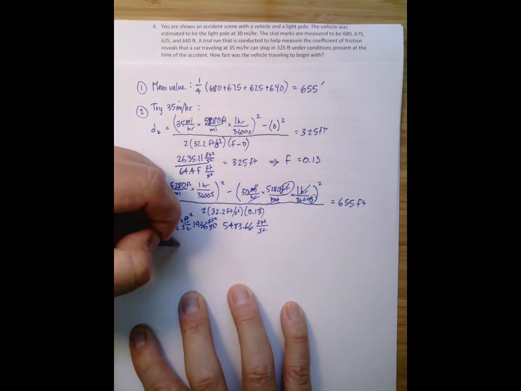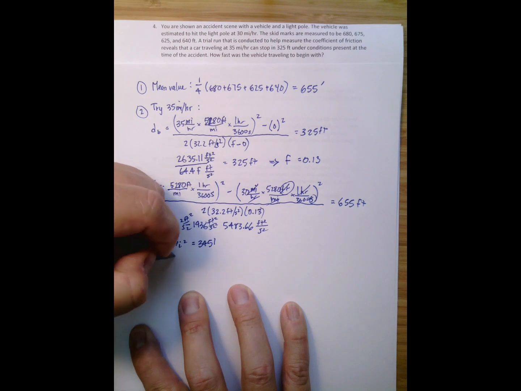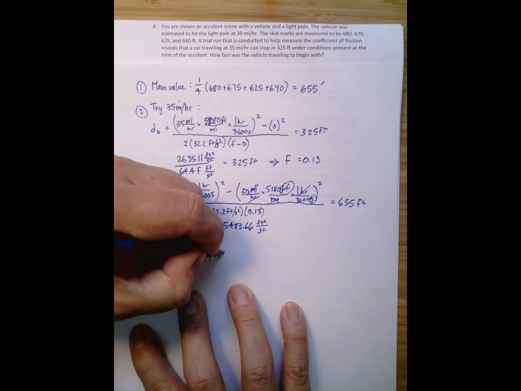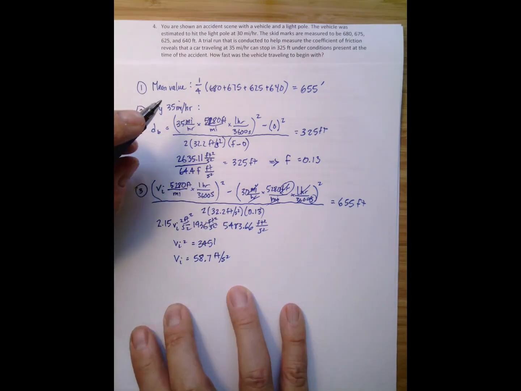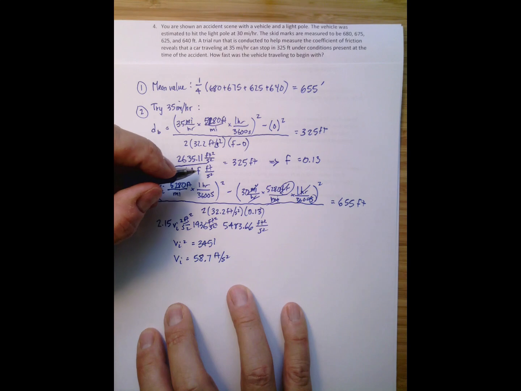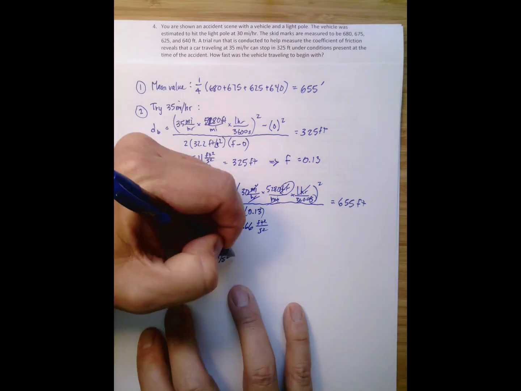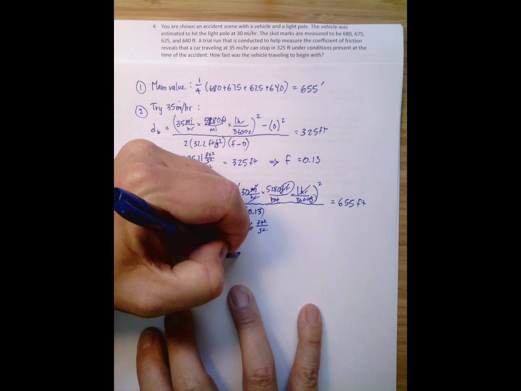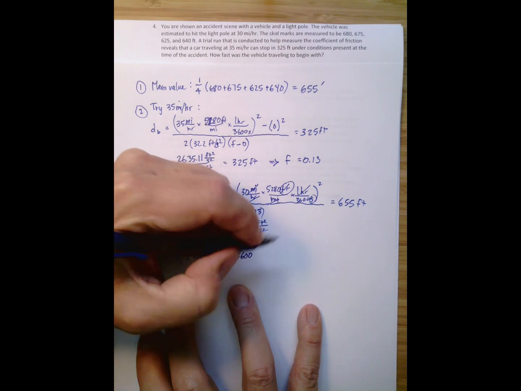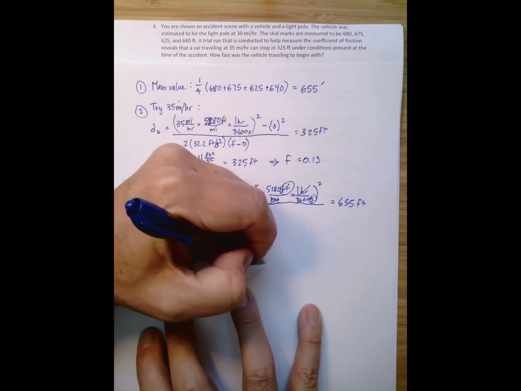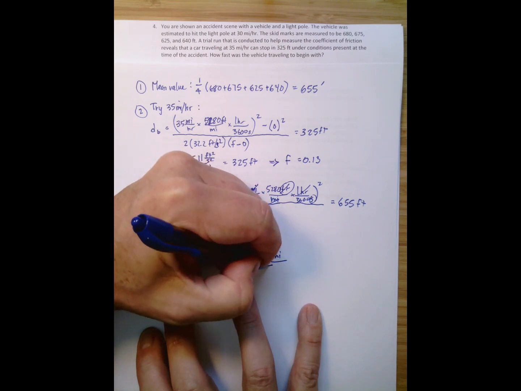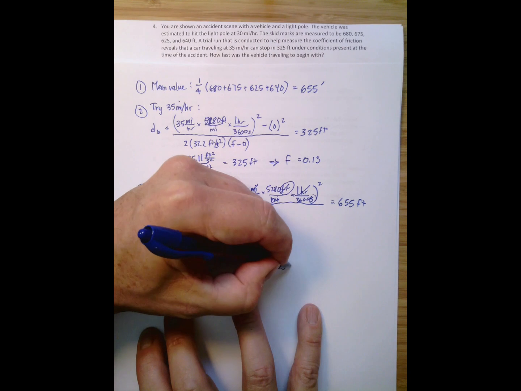So vi squared is 3451, and vi equals 58.7 feet per second. And then we would like to present velocity in miles per hour, so we can multiply times the inverse of what we were doing upstairs, 3600 seconds per hour, times 1 mile divided by 5280 feet.